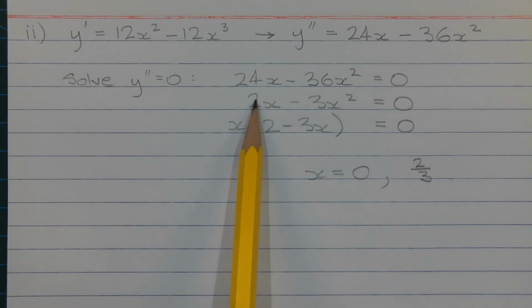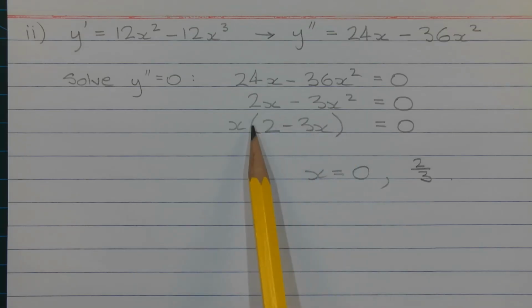Factorising out x from the terms on the left-hand side, we get x times 2 minus 3x in brackets equals 0. And by the null factor theorem, we arrive at the solution x equals 0 or x equals 2 over 3.